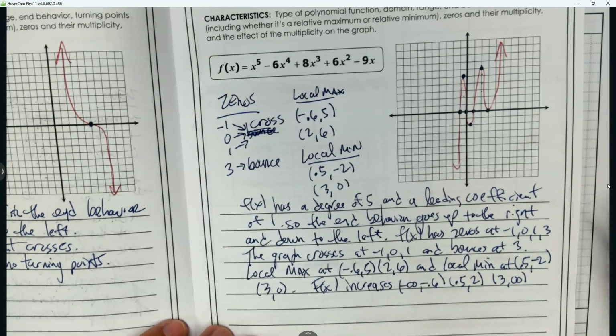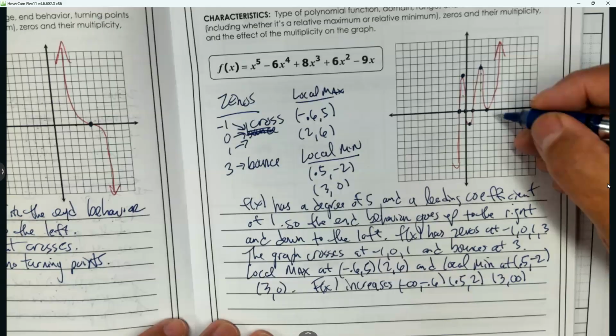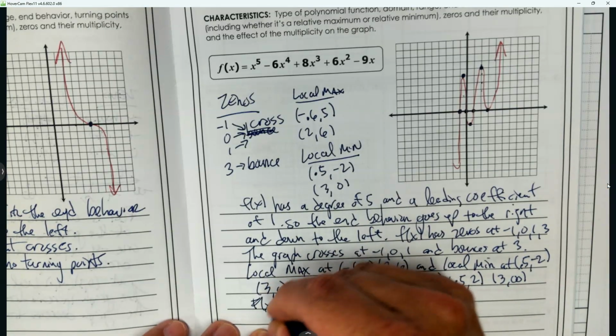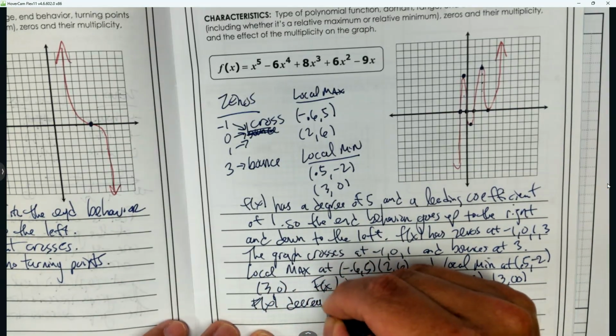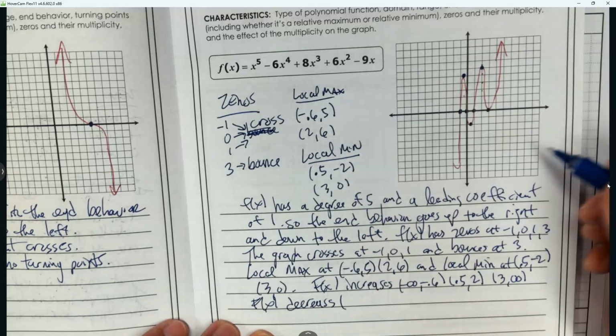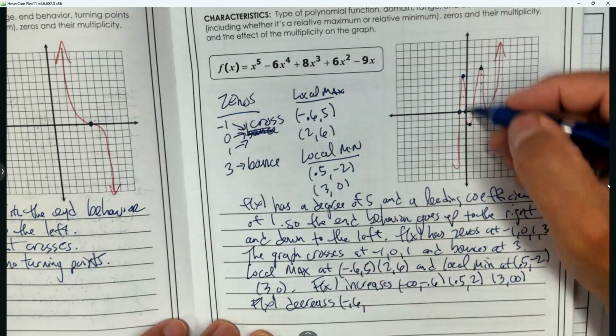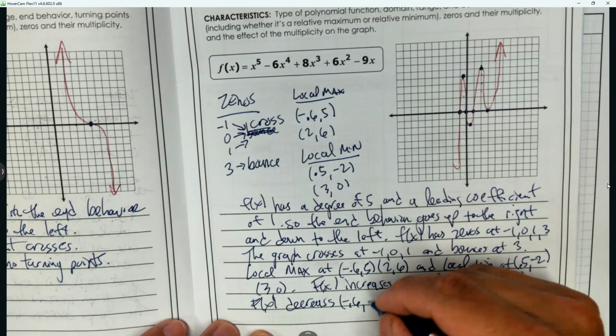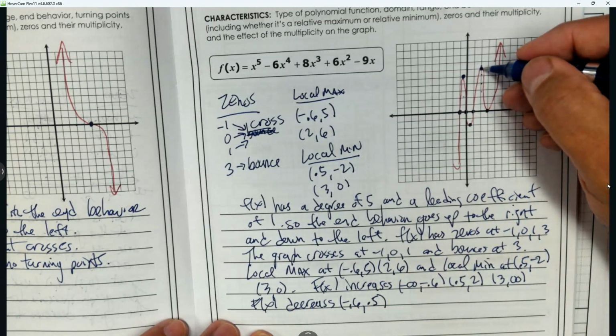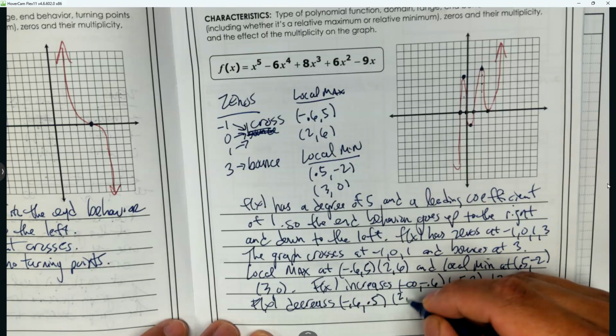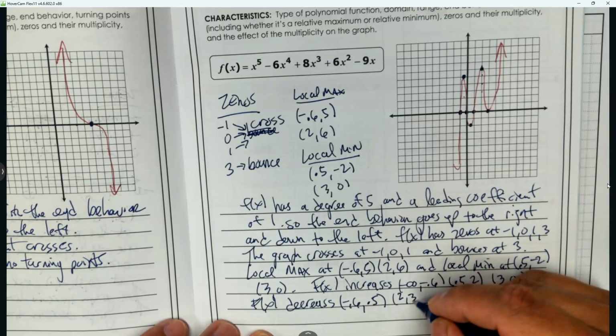So it has 3 areas where it increases. F of x decreases from this turning point down to this turning point. It also decreases from that turning point, which is 2, to 3.